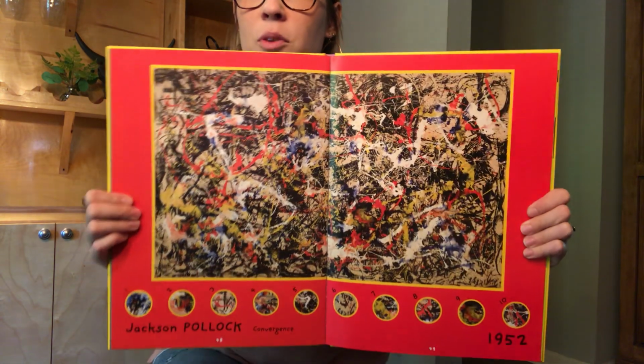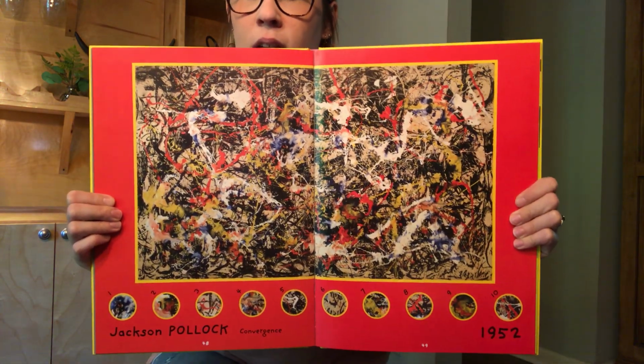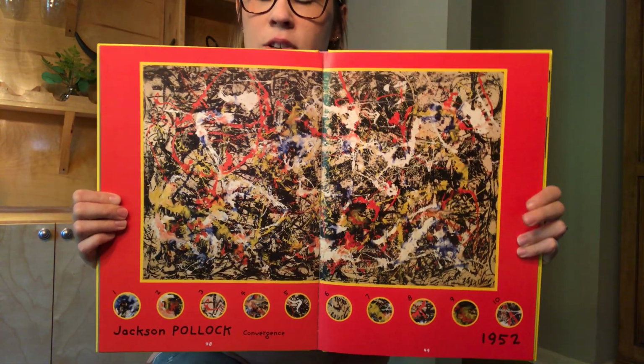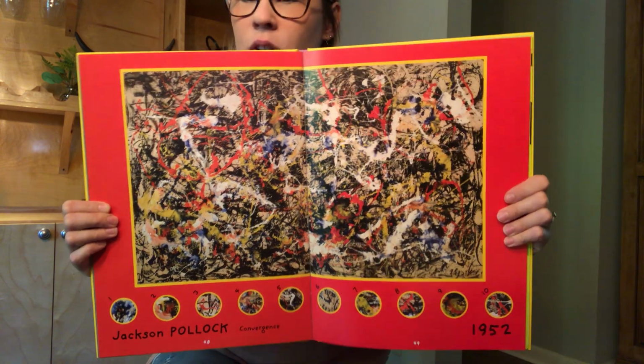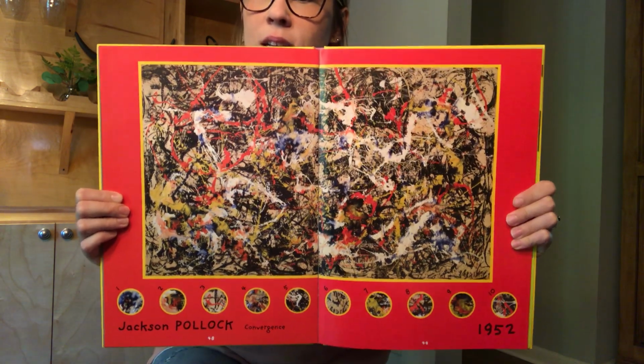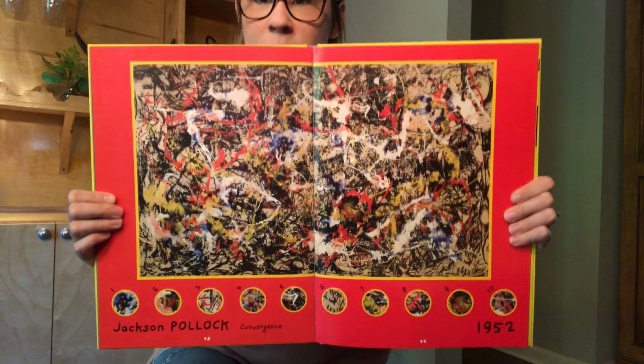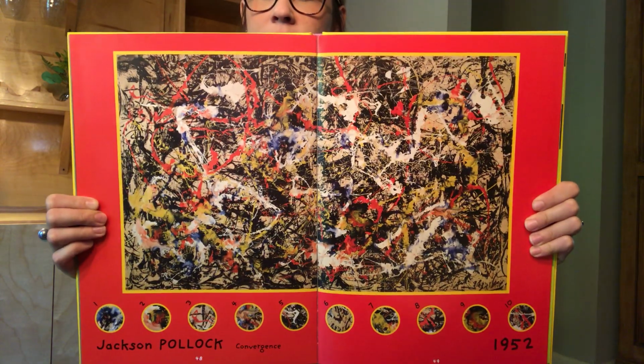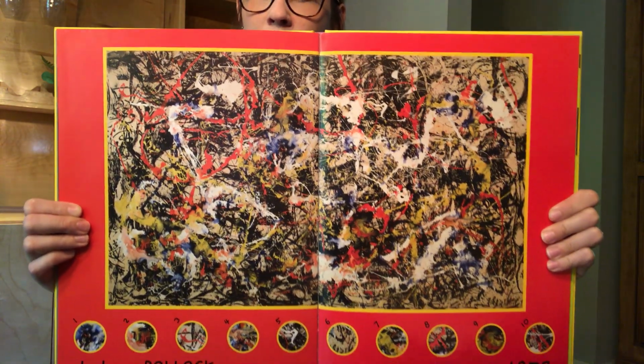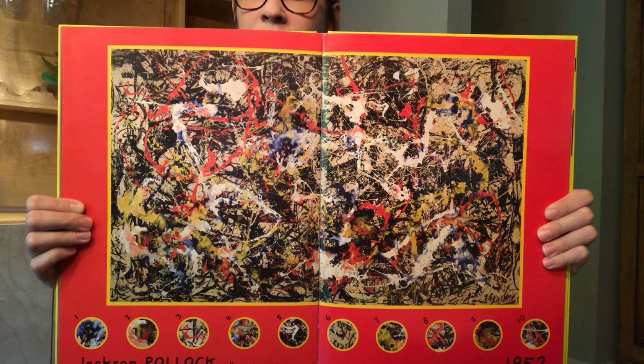But this is a work of art that really had a lot of lines that stood out to me. There are lots of different splatters that are going horizontal, diagonal, vertical, and basically this painting is made up of different colors and different splatters of lines of paint. So this is a great example of lines in a work of art.